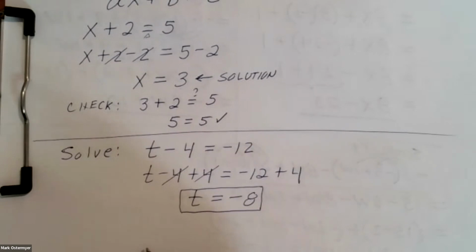And you can check your answer even visually if you want. If you put negative 8 back in here, is negative 8 subtract 4 equal to negative 12? And I think you'll discover that that is the case. Negative 8 subtract 4 is equal to negative 12. That's why we call negative 8 the solution to that equation.